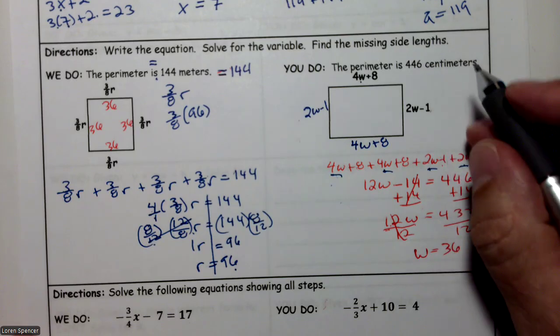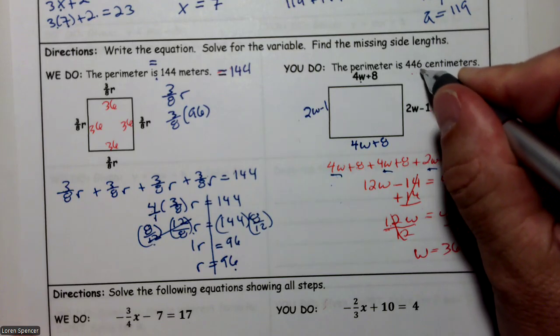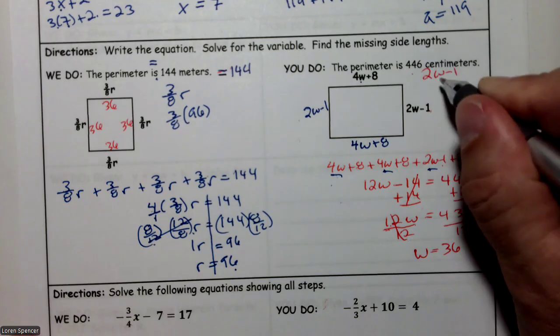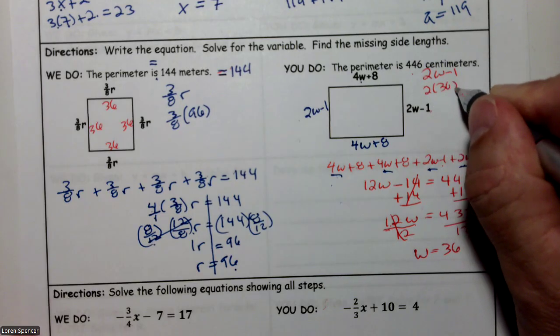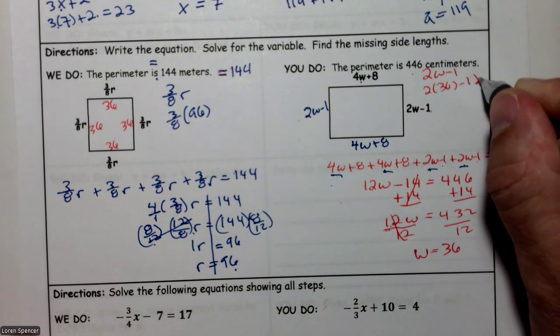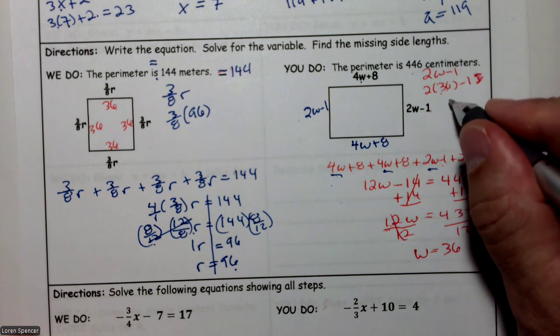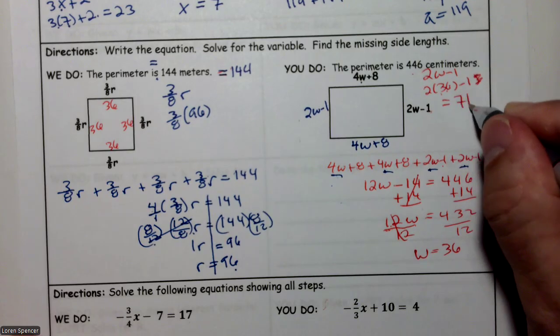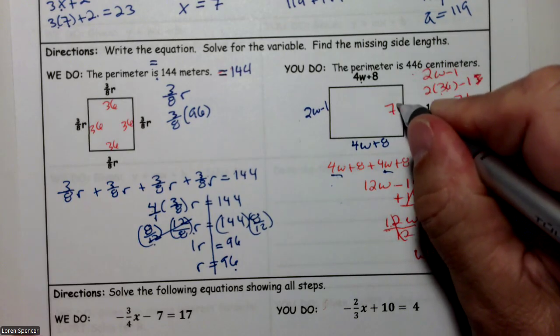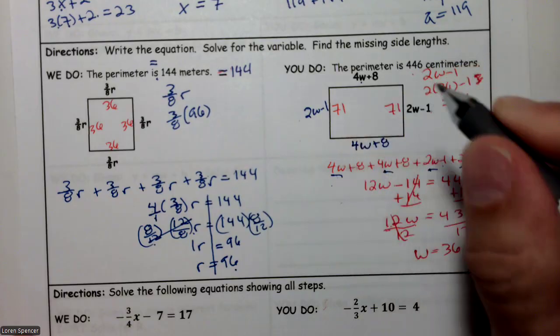So we have two sides to work with, 2W minus 1. So 2 times parentheses 36 minus 1. So 2 times 36 is 72, minus 1 equals 71. So this side right here is 71, and this side right here is 71.